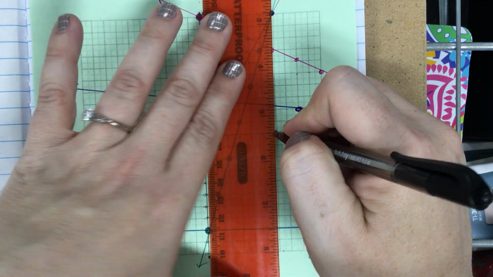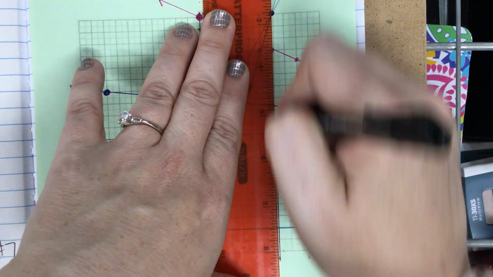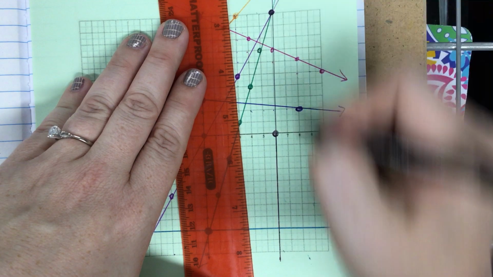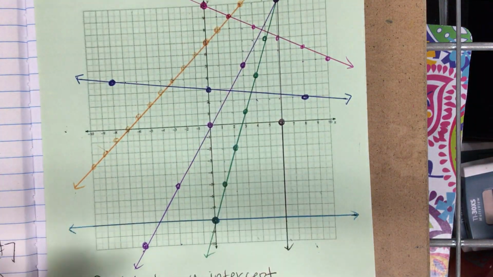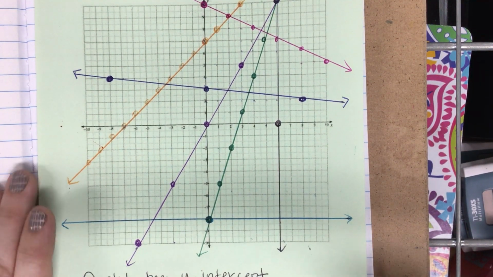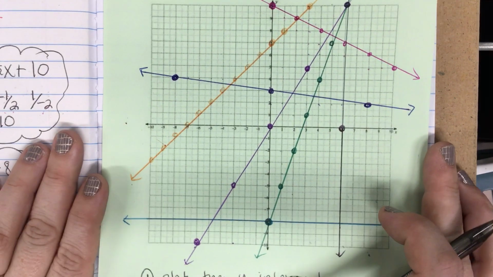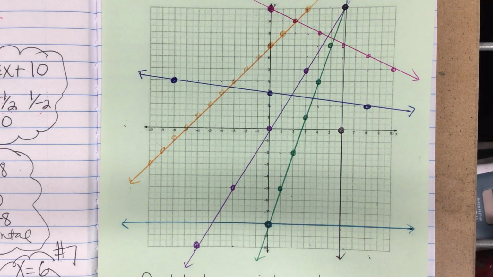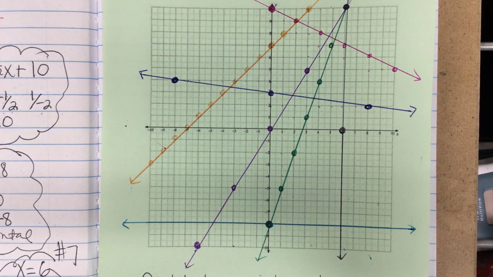Now remember, when you get to line number 7, it's different than every other line because it does not have a y equals. If your equation says y equals, you can find the slope. If there is no y equals, you cannot find the slope, meaning it's undefined.